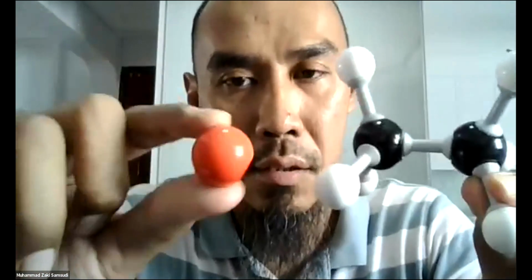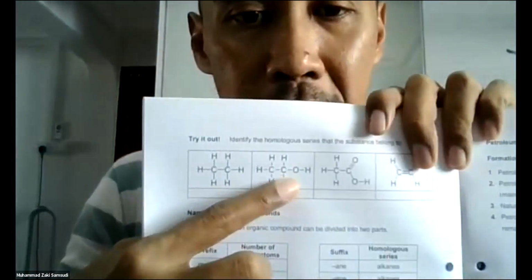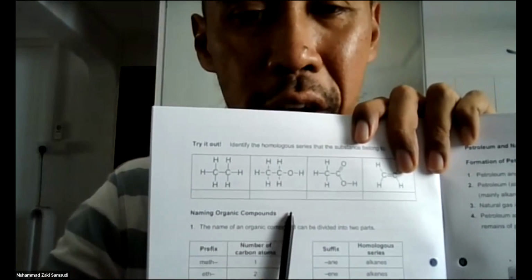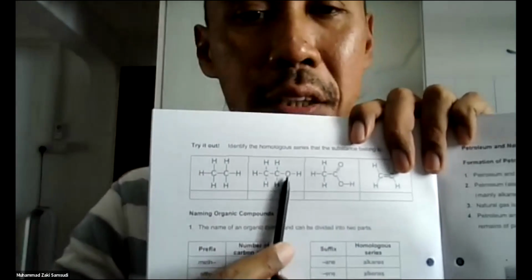If you look at alcohol, there's oxygen here. So this is your ethane. Down comes oxygen. Attach the oxygen here.